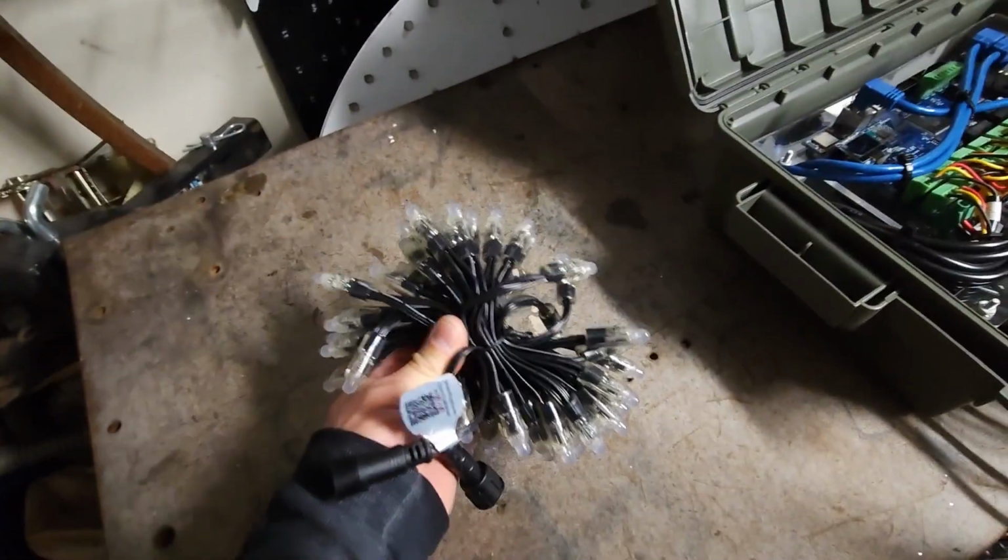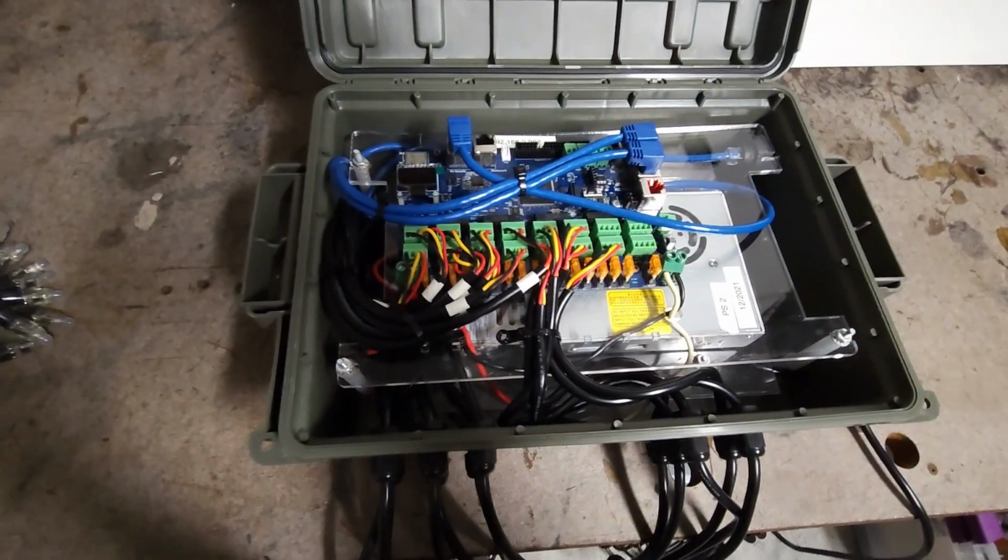Today we're going to take these pixels, we're going to take this controller, and we're going to learn how to get them blinking. I'm going to show you how. Let's get into it.